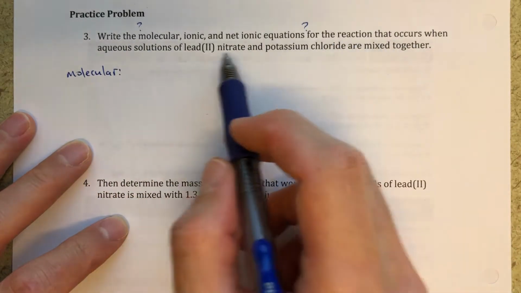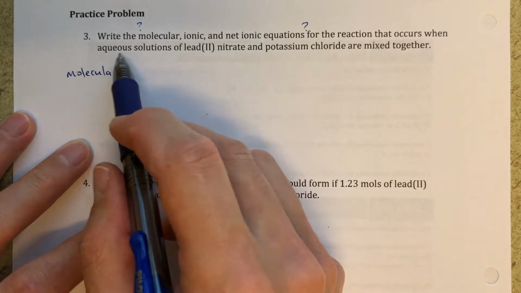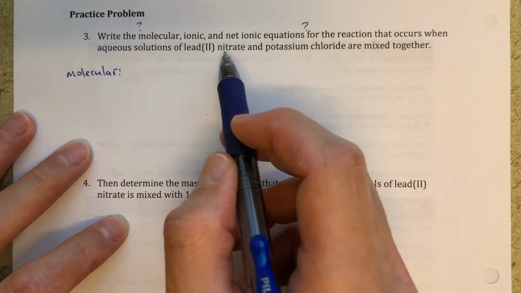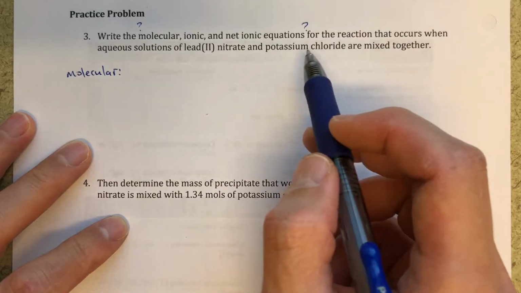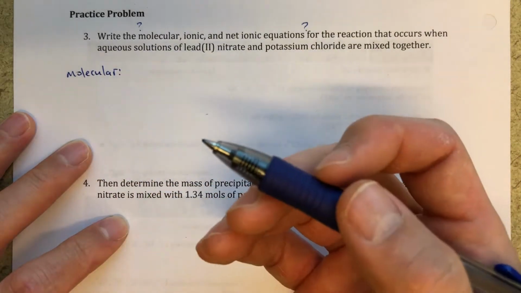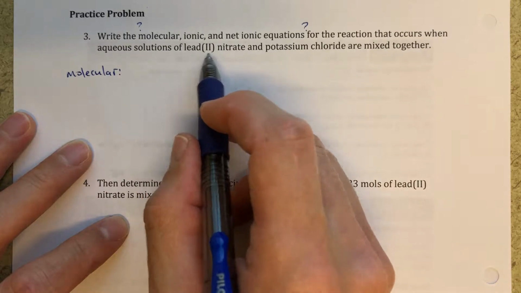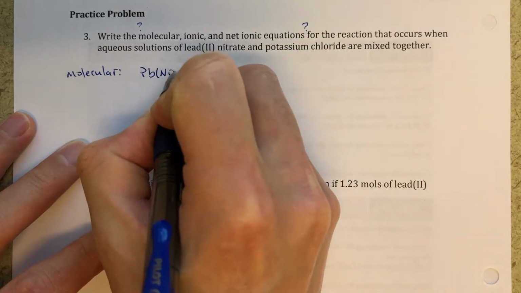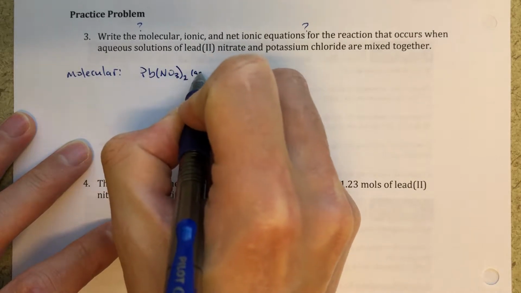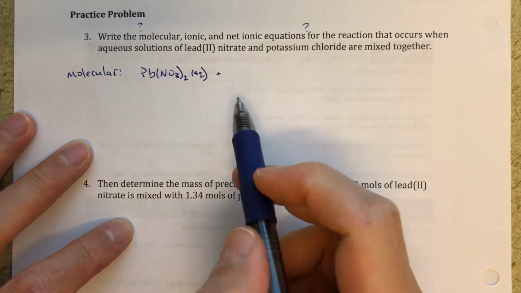And we're going to react together aqueous solutions, so that means water-based. So lead nitrate dissolved in water, that's aqueous. Lead nitrate and potassium chloride, we're going to mix those together and then see what happens. So I would first write out what lead nitrate is going to be. That's going to be Pb(NO3)2 aqueous. That means that it's dissolved in water.